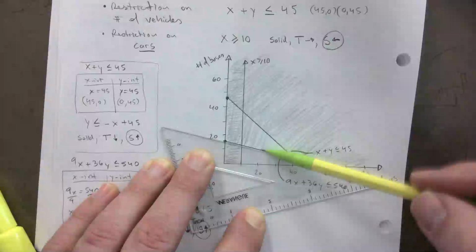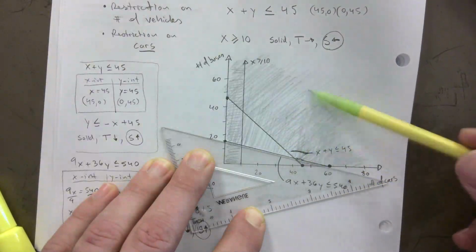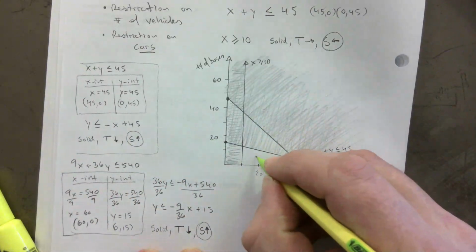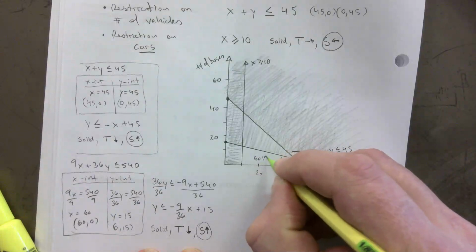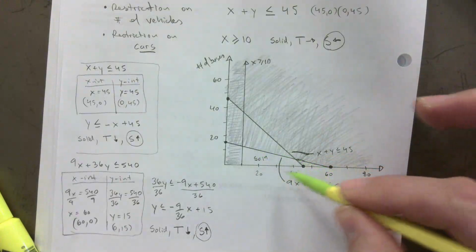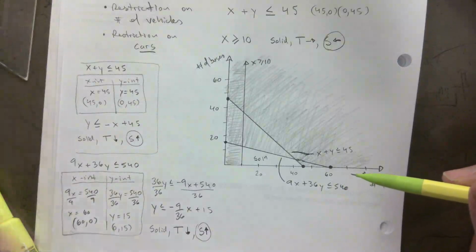Everything above that line is gone as well. So we're slowly shading out all the false regions. Just label it solution. So this is my solution polygon, solution region.